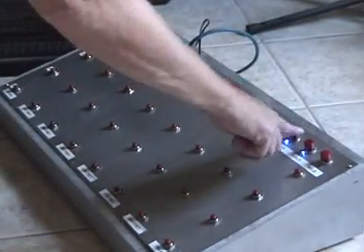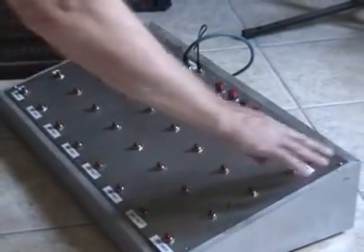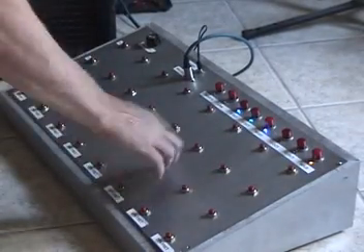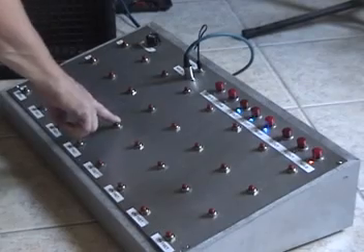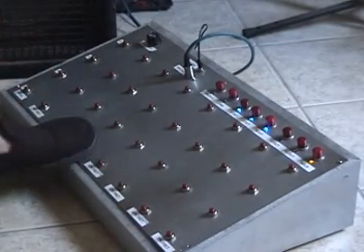The hold button, which is very useful, holds until you play the next note. So it gives you time to get to the next button, play it.